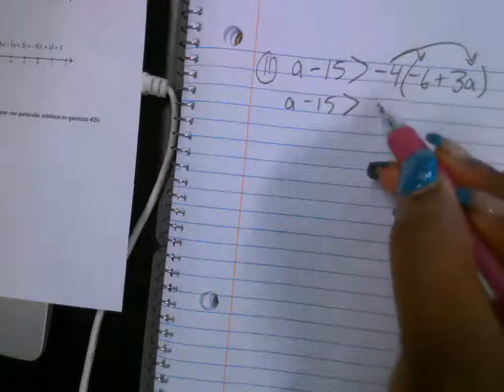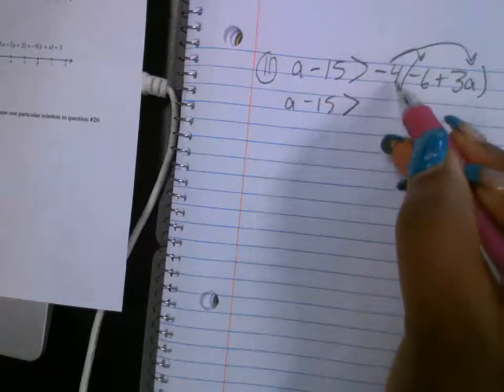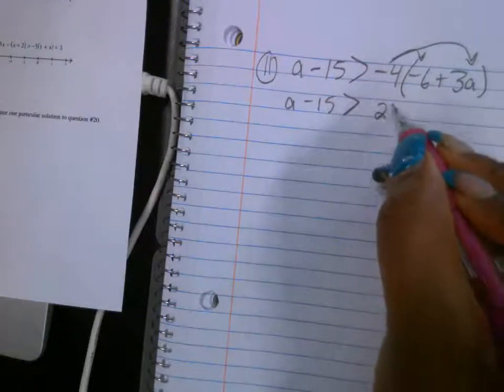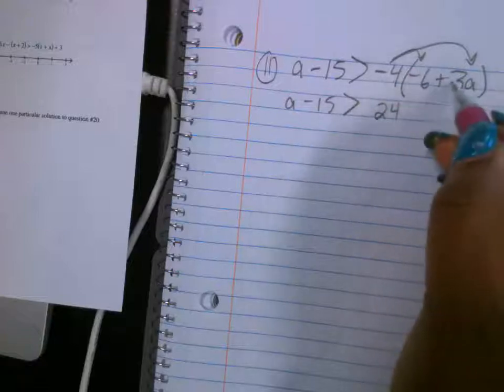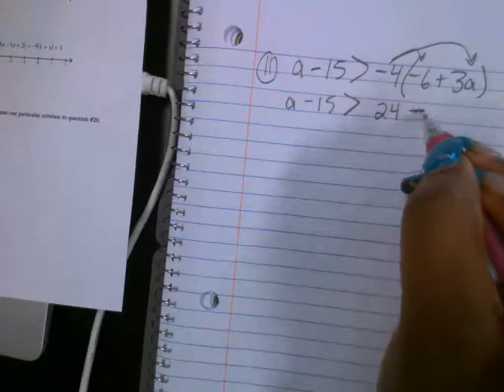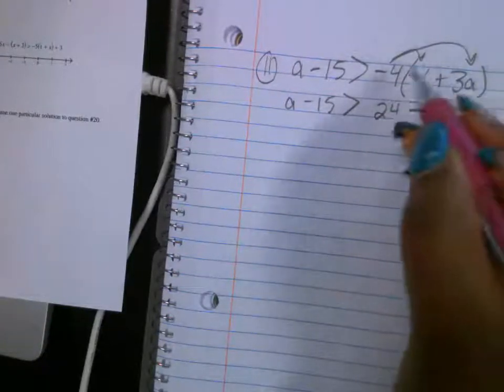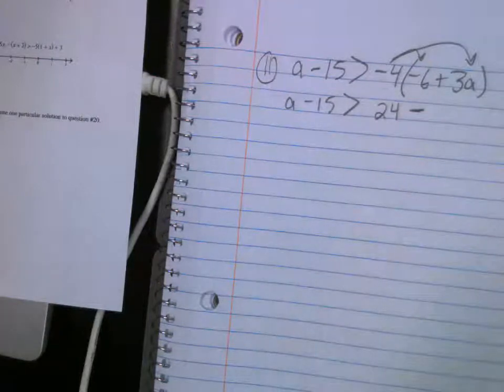A negative times a negative is a positive. 4 times 6 is 24. A negative times a positive is a negative. 4 times 3a is 12a.